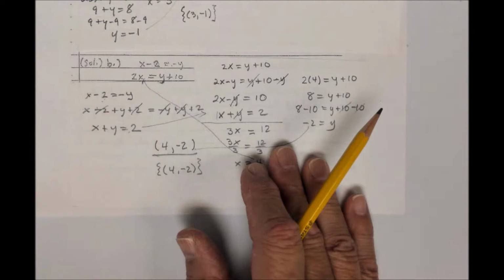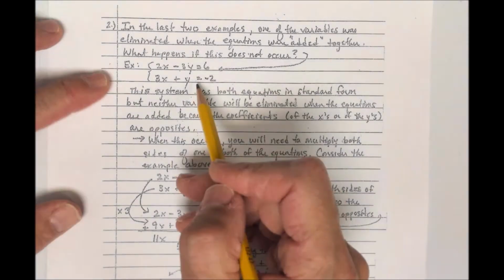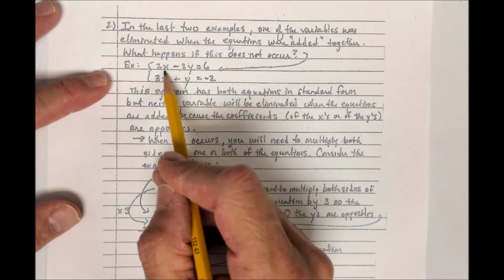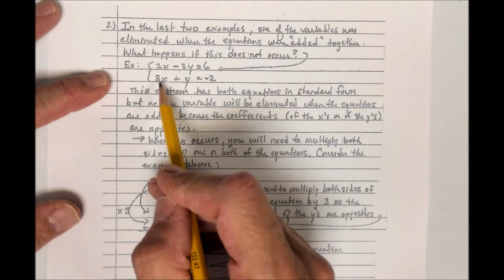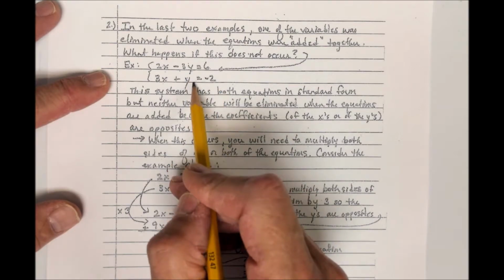Now, up to this point, we've had some good examples, but we've had all of our examples mostly be set up for us. So what we're going to do is show an example where it's not all set up for us, that the coefficients are not all lined up perfectly for us. So in this example, I have the system 2x minus 3y is equal to 6, 3x plus y is equal to negative 2. They're both in standard form, that's good.